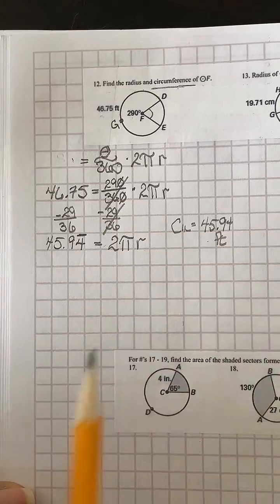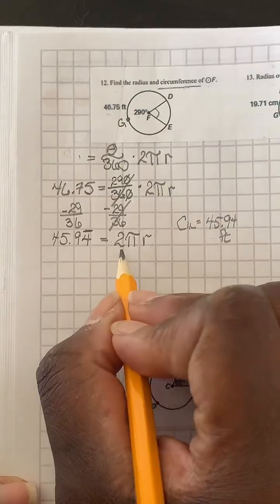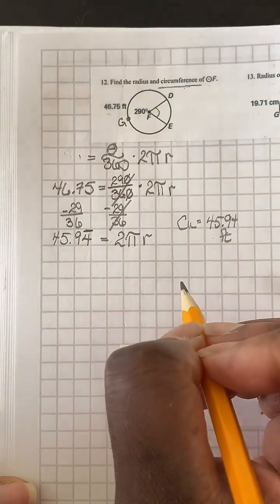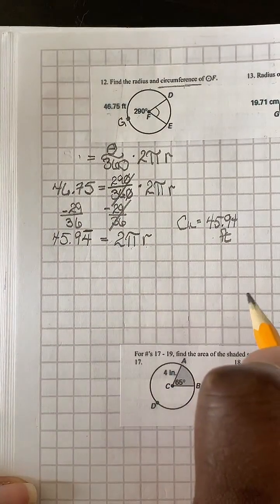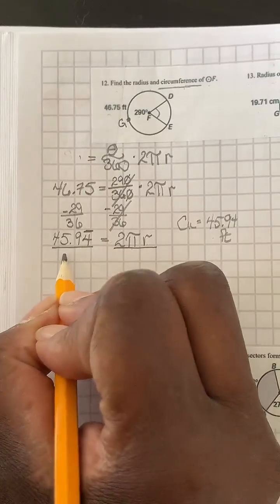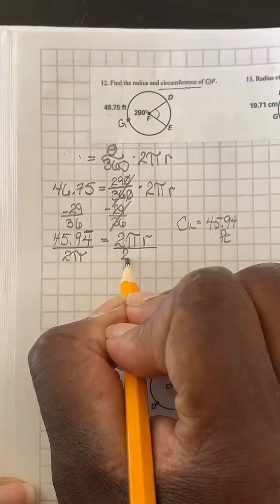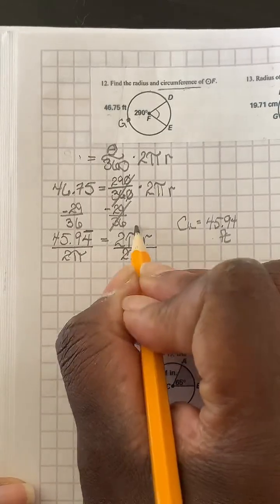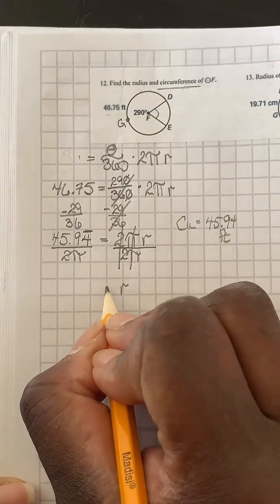But now we need to find the radius. In order for me to find the radius, 2 pi r, aka 2 times pi times r, I have to divide both sides by 2 pi. The reason I'm doing that is because I'm trying to find the r, the radius.